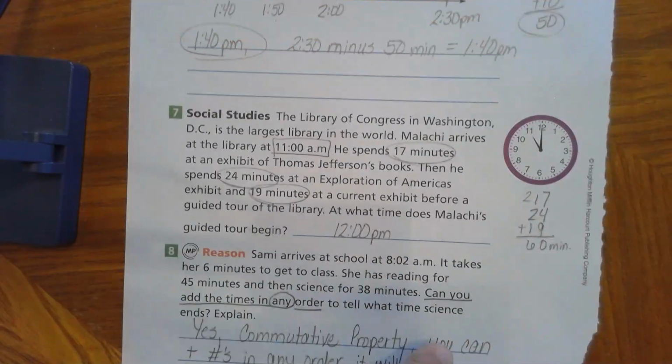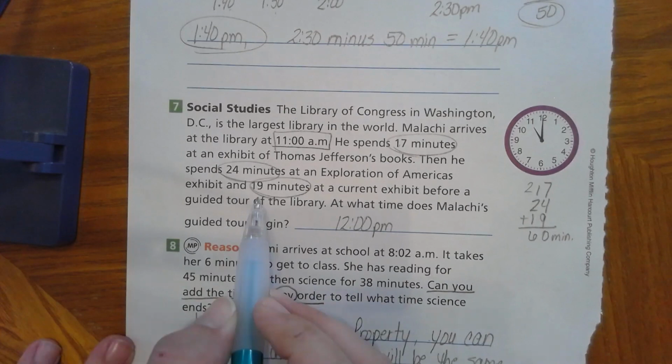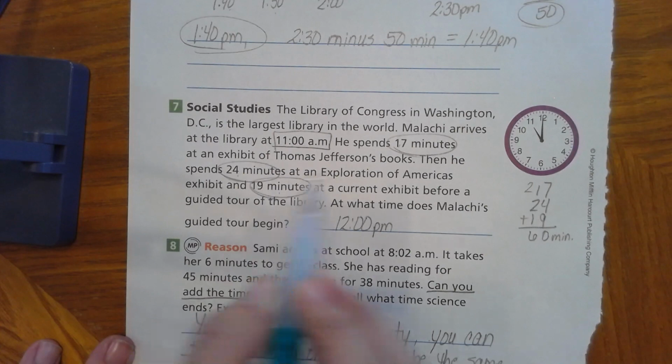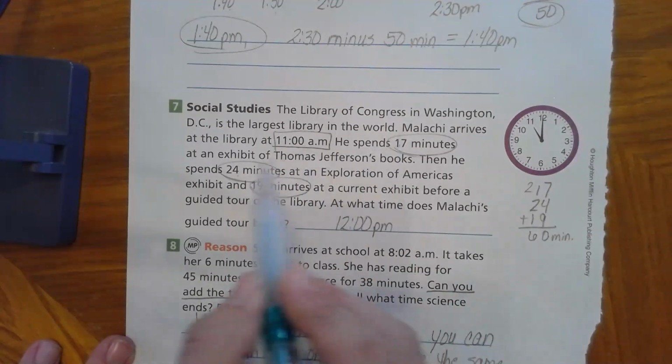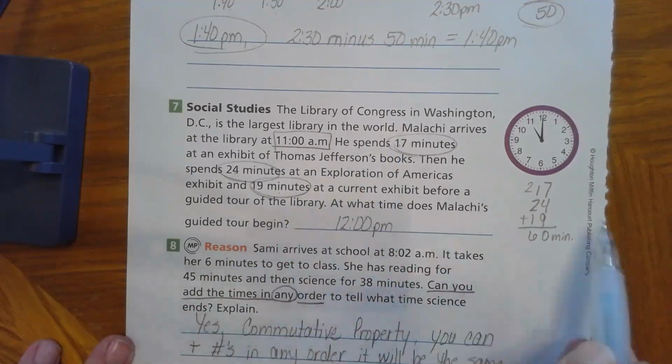Then the Library of Congress in Washington question. So Malachi arrives at 11 o'clock. He spends 17 minutes at the Thomas Jefferson books, 24 minutes at the Exploration of America's exhibit, and 19 at some current exhibit that they've got going on. So you've got to figure out how much time has elapsed here: 17, 24, and 19.